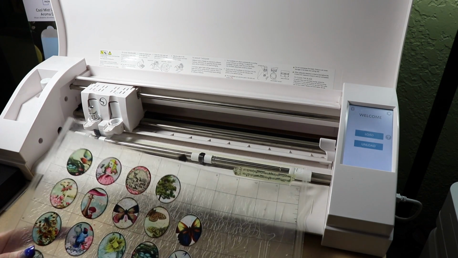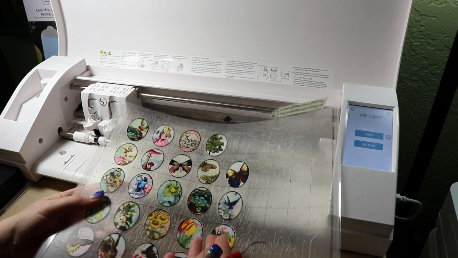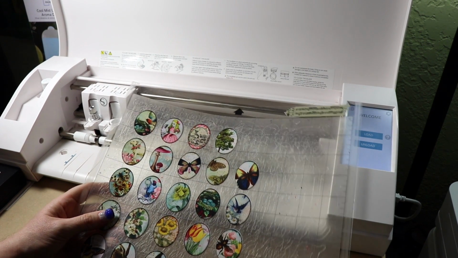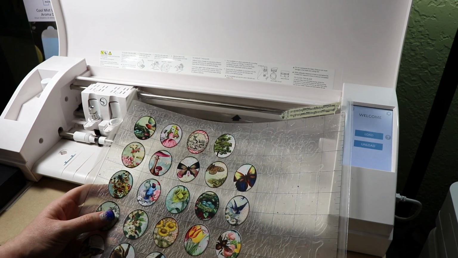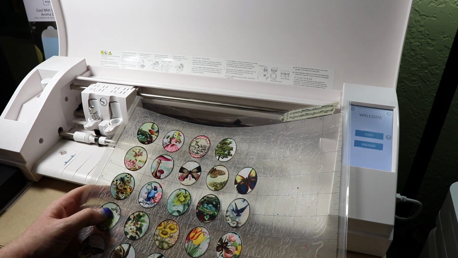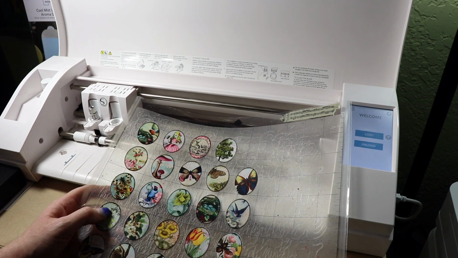I hope you enjoyed seeing that you can cut the Calico Collage images with a Silhouette. You can do it with a Cricut as well. It takes a few more steps. I like the Silhouette to do this particular job.